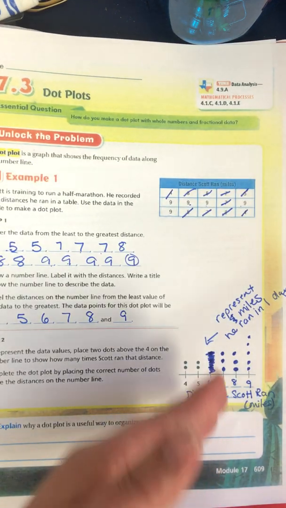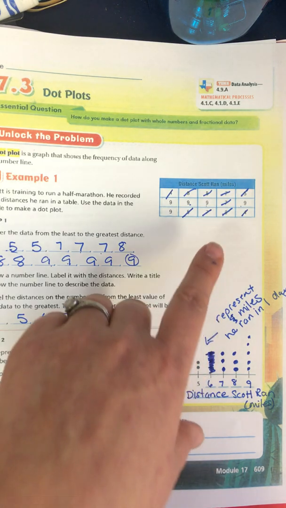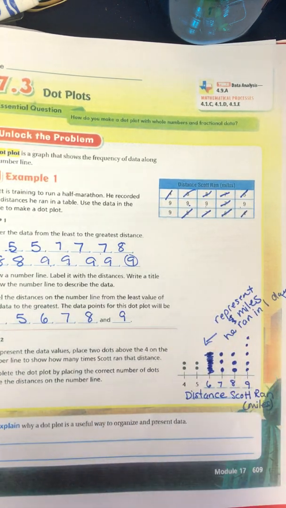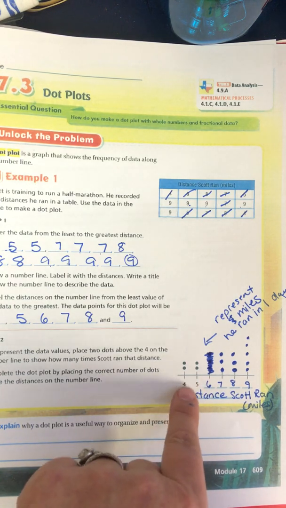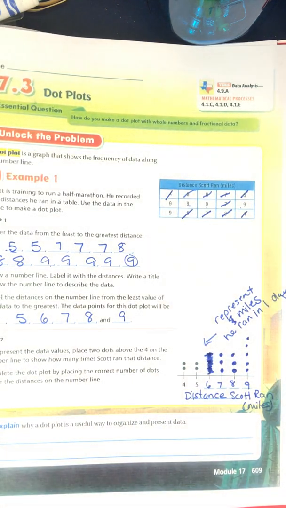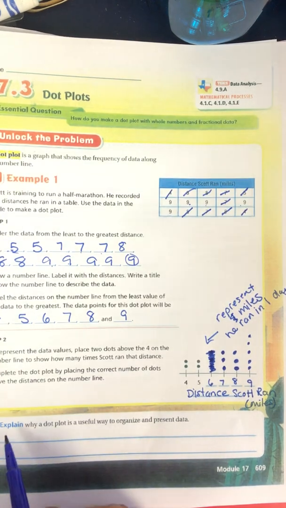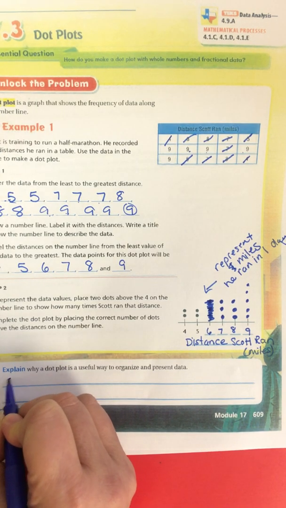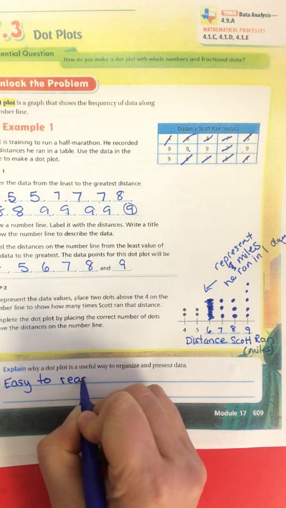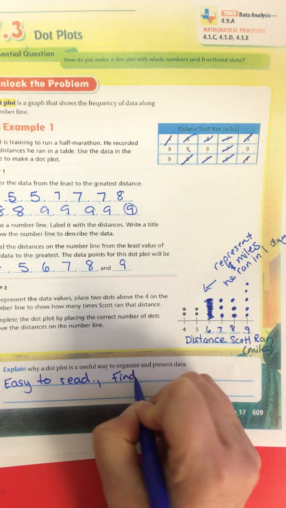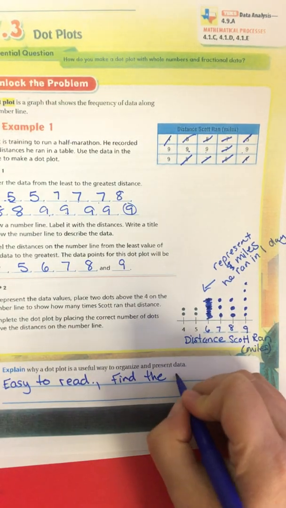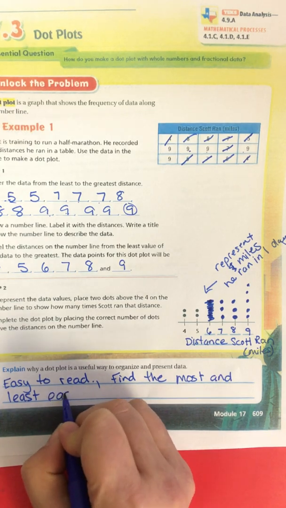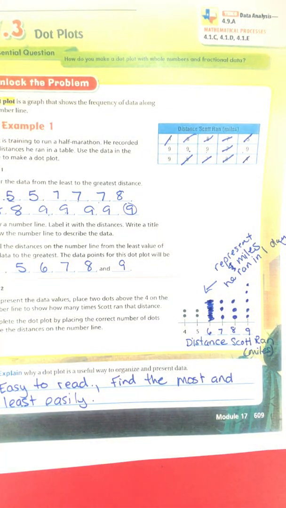Anyway, so here's the dot plot. And what I notice about a dot plot is it makes it easy for me to read. Instead of looking at all of these numbers at one time, especially if there was a lot more, I can see that he ran 9 miles a day on most days. The fewest miles he ran in a day were 4 miles. And he only did that twice, okay? So that kind of explains why dot plots are a useful way to organize and present data. It makes the data easy to read. You can find the most and least easily. It's kind of like a bar graph. It just makes it easy like a bar graph.